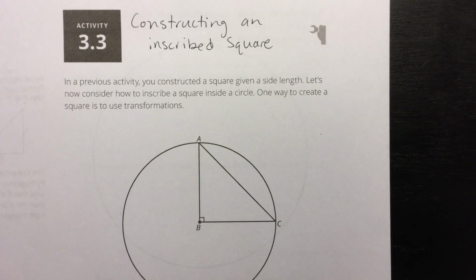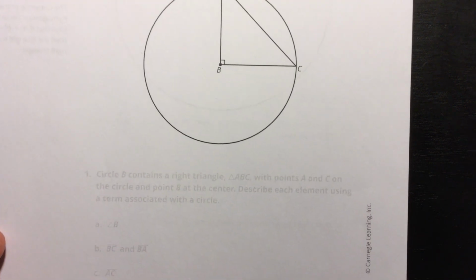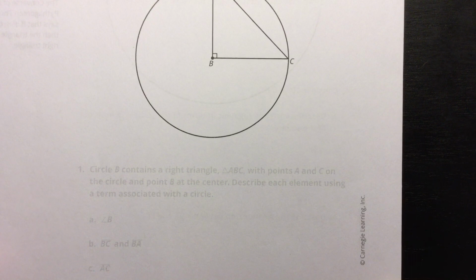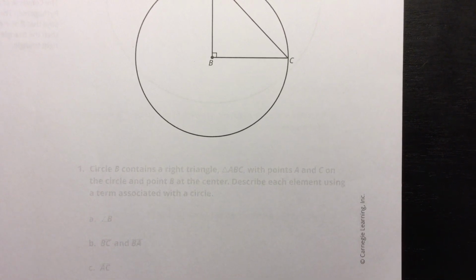So, question 1 here says, and I know it's really light, like I said, this is a printer error or whatever. If you are following along in your packet, you should be good to go though. Number 1 says, circle B contains a right triangle, triangle ABC, with points A and C on the circle and point B at the center. Describe each element using a term associated with a circle.